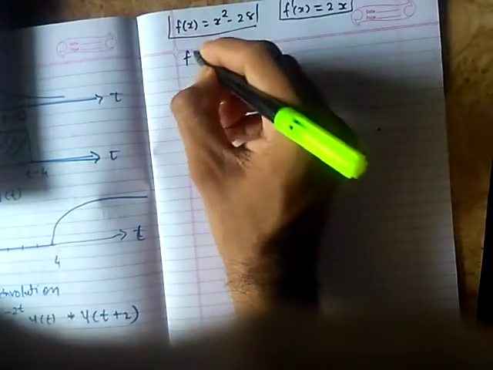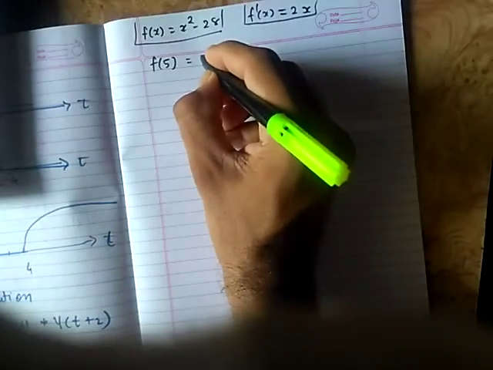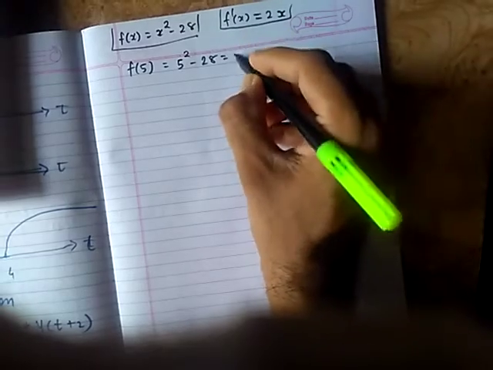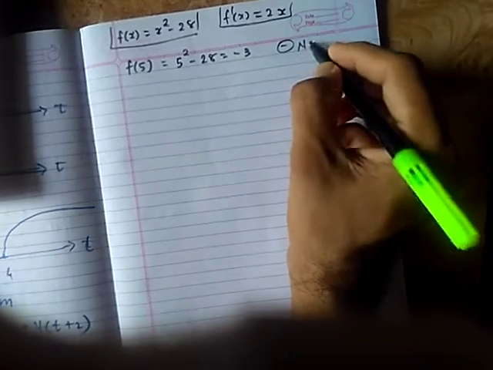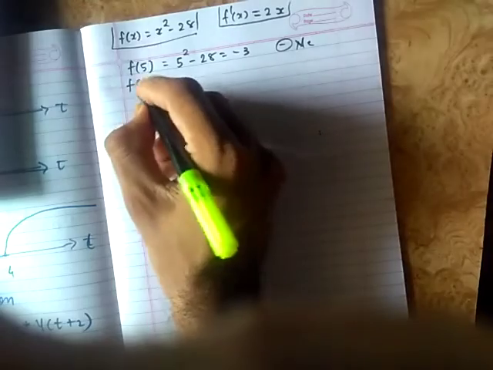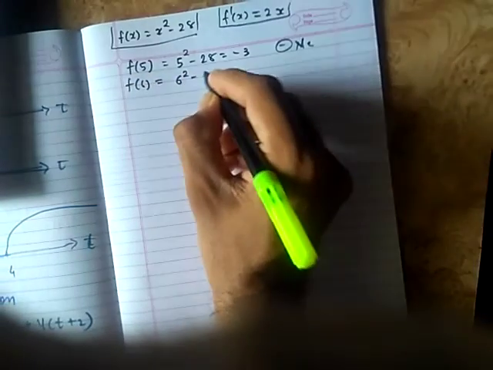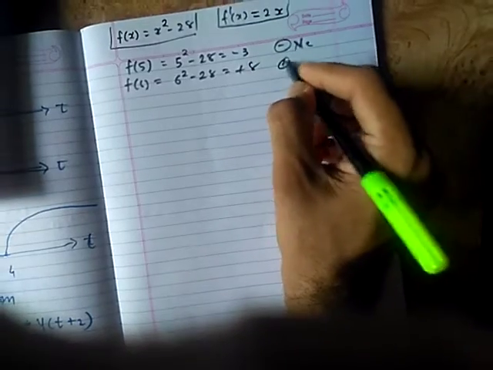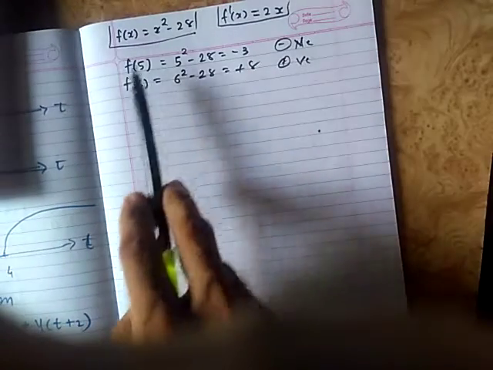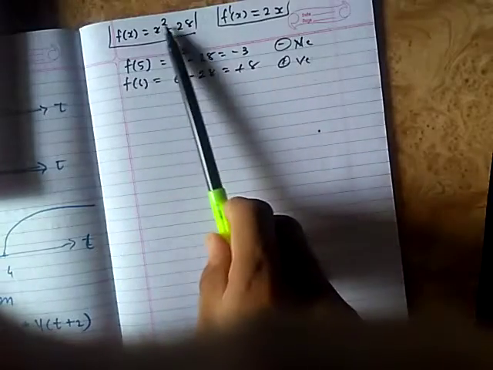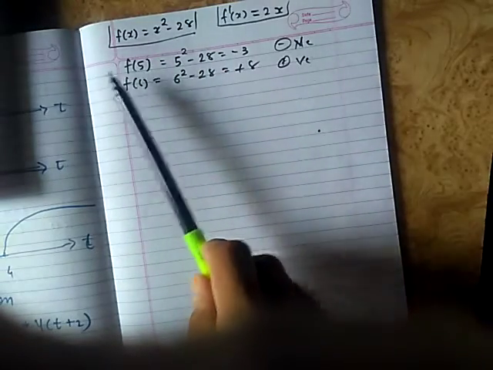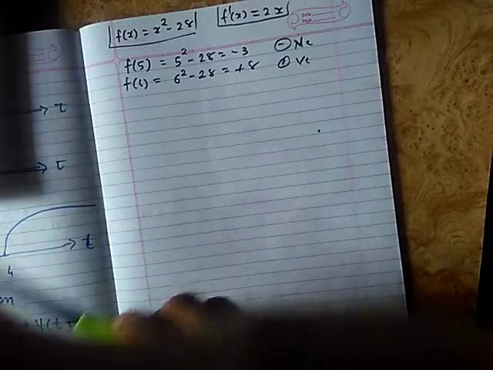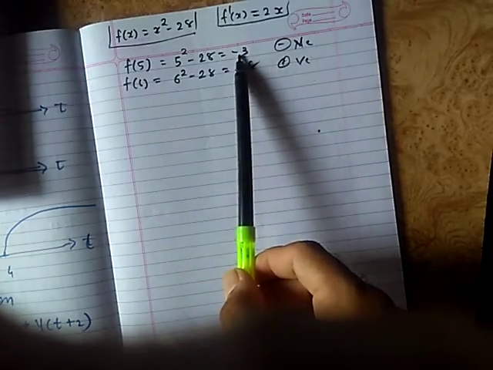So this is 5 square minus 28, which is 25 minus 28, which is negative 3, which is negative. Function of 6 square minus 28, 36 minus 28, that is 8, that is positive. So between 5 and 6 my function will go to 0. So these are your points. Which point will be closer here? 5, because -3 is closer to 0 than 8.